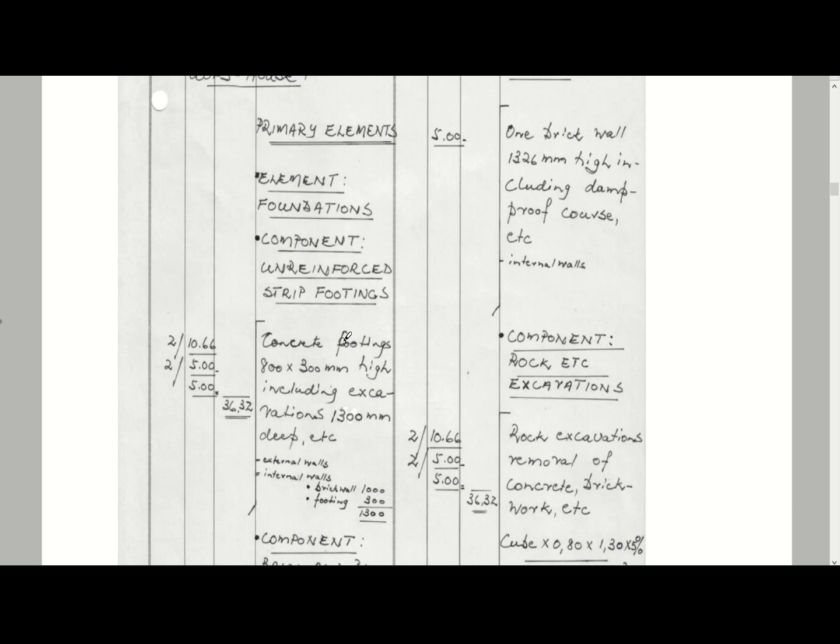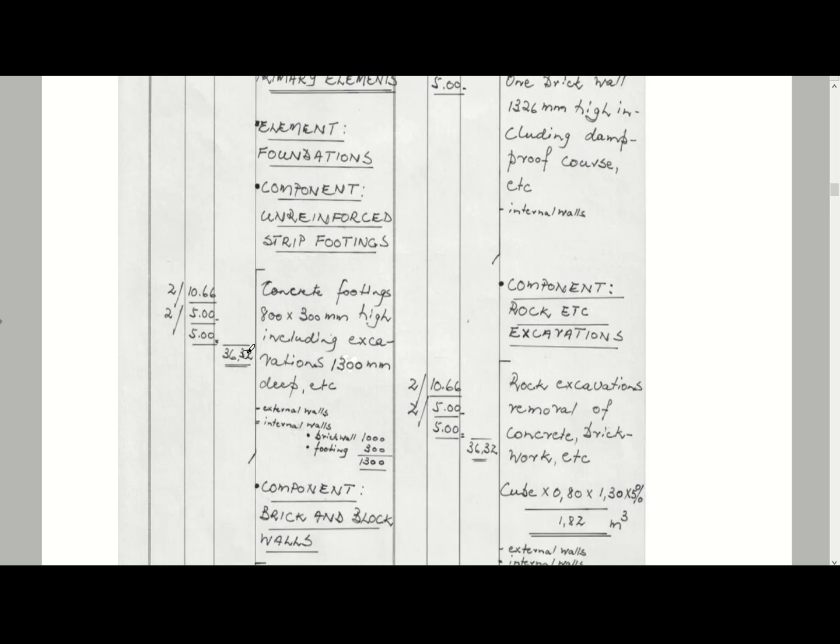Okay, so whenever doing your measurements, what you want to do is try and group them together. The best method that I found is to actually build the house from the ground upwards, and you will see that your bill structures and everything is also structured in a similar way. So you will see your concrete footings, 800 by 300 millimeters high, including excavations 1.3 meters deep, etc.